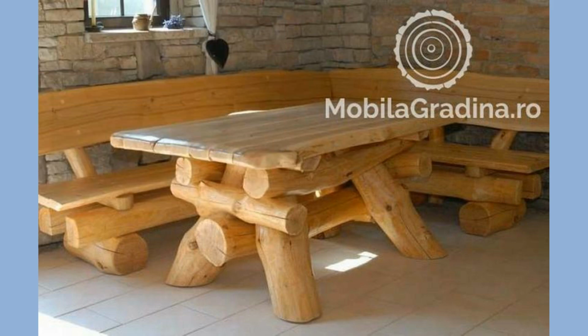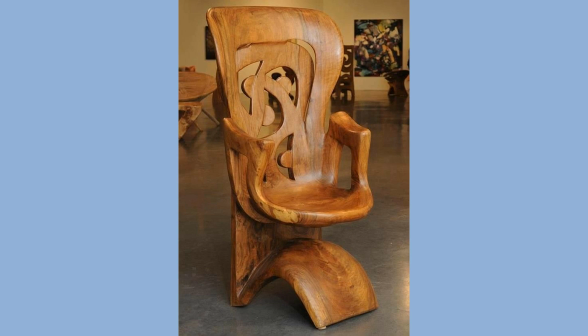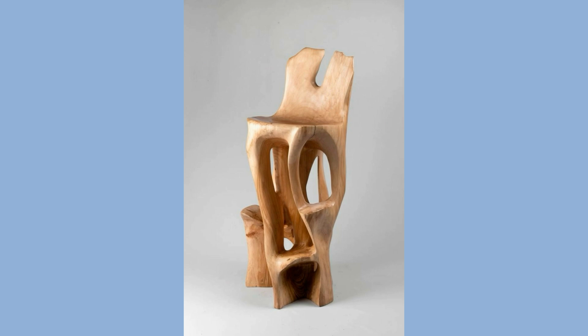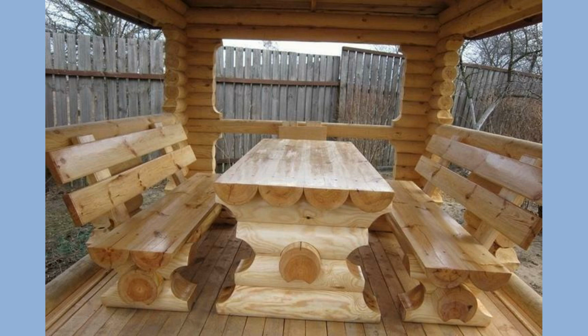Functional decor. Use the table for more than just dining. It can serve as a workspace, a craft station, or a display area for family photos or art. Seasonal decor. Change decor according to seasons or holidays. Use themed centerpieces or table settings to keep the dining area fresh and inviting.